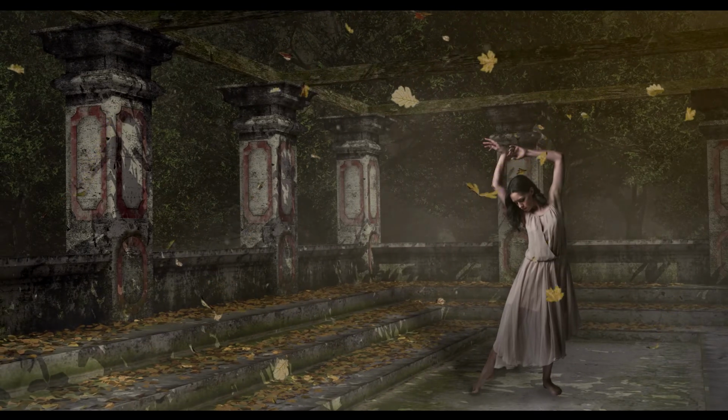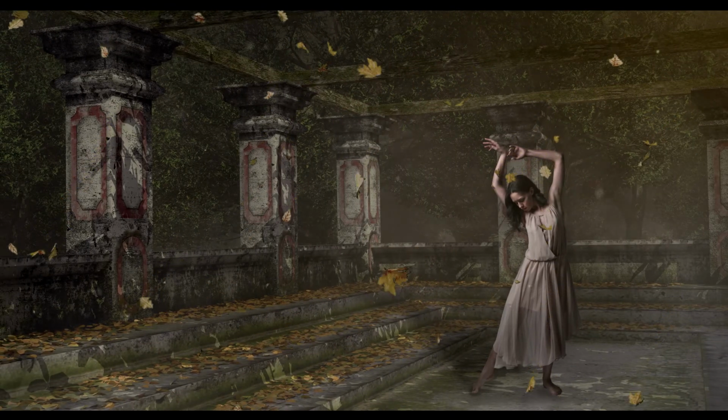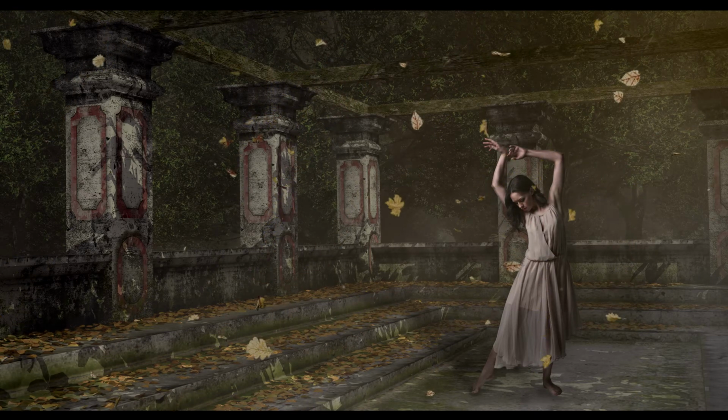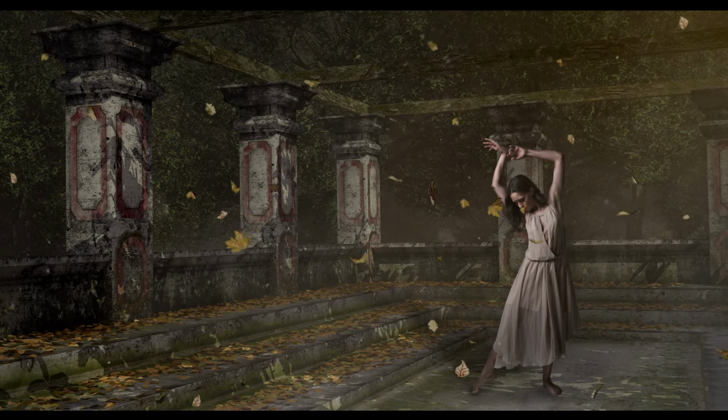Hi friends, once again welcome back to this tutorial series. In part 1 we created the floor and wall object for the scene. In this part also we will continue our modeling. Let's start creating the column.